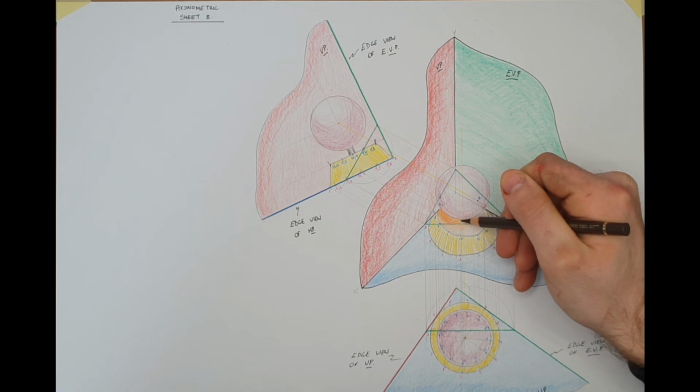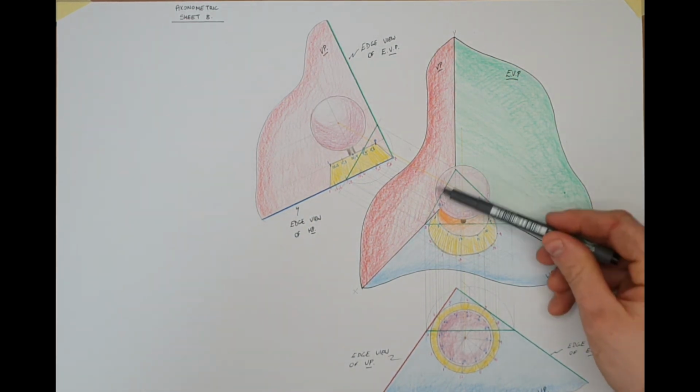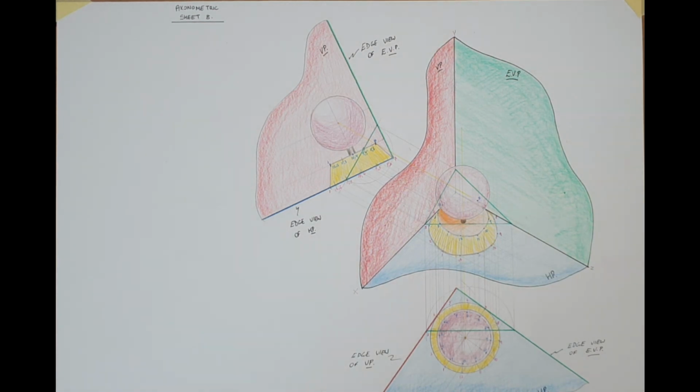I think it'll finish this off nicely. As I said, if it was any bit larger, it might actually be worth doing this correctly. But for the sake of what we're dealing with, there it is, just dropped in. It just gives that connection between the sphere and the base down in this 3-dimensional view here, in this axonometric view.